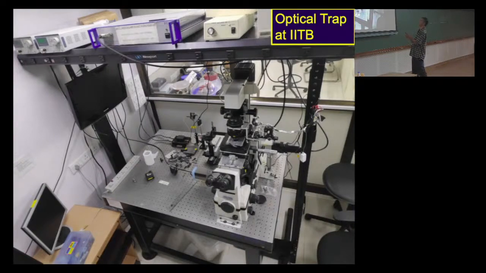This light goes in at the back of this. If you look carefully, there's a mirror here. That mirror can be adjusted like this, and so that mirror sends this laser beam into the back of this microscope. Inside this microscope, somewhere here, is a mirror which sends the beam up into your objective lens, okay? And then the light continues through the objective lens and gets focused here.